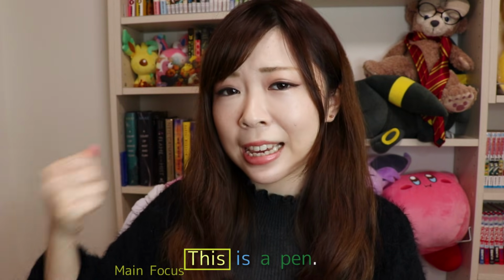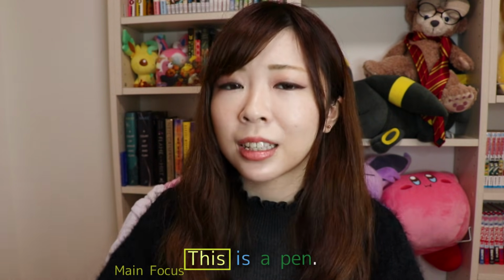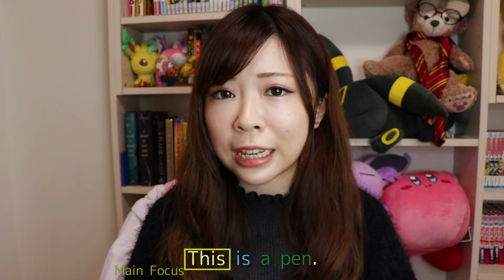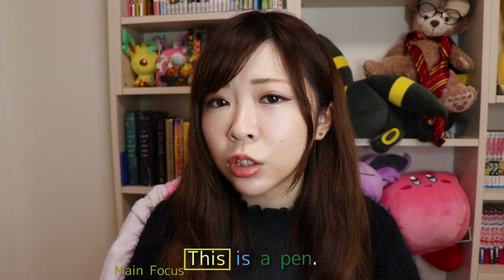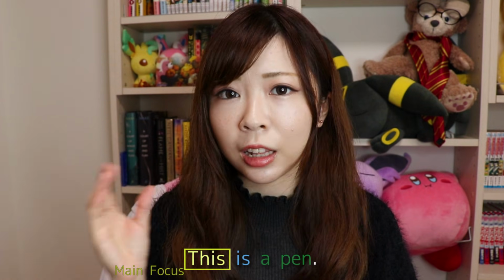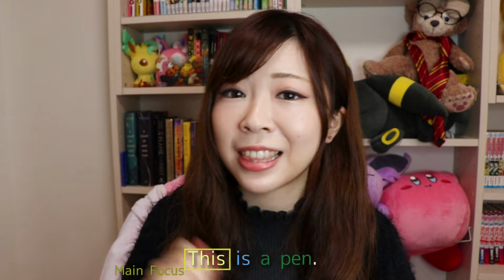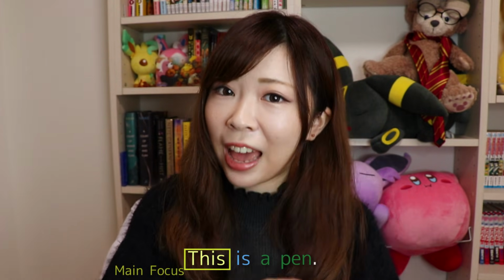But if you want to make a sentence like, this is a pen, and you want to put the emphasis on the word this. Just imagine you're teaching a child and the child doesn't know what a pen is. The child is holding a cell phone and saying, this is a pen. But you want to say, no, this is a pen, not that.